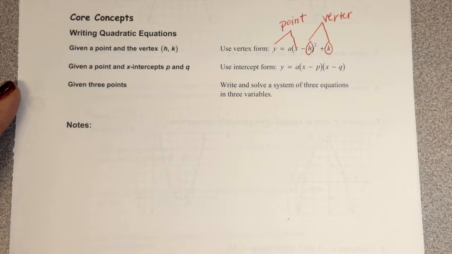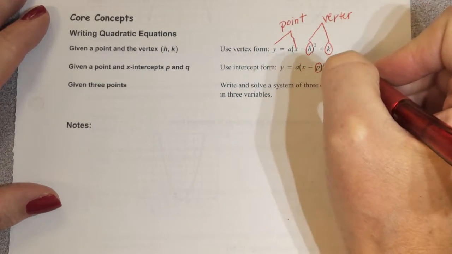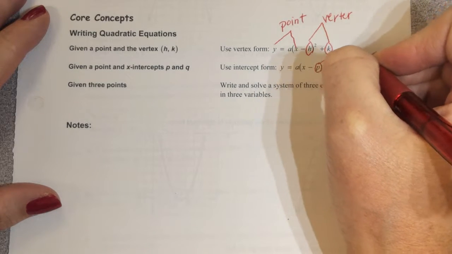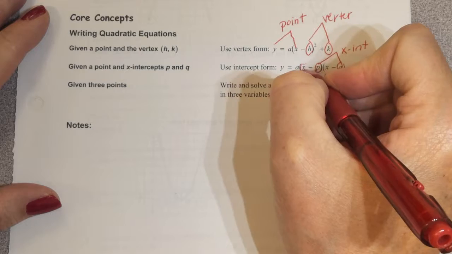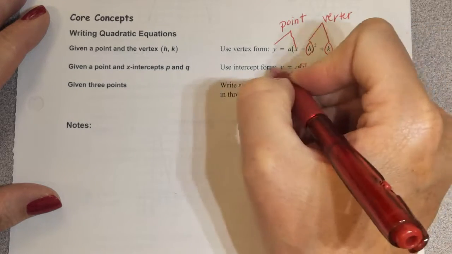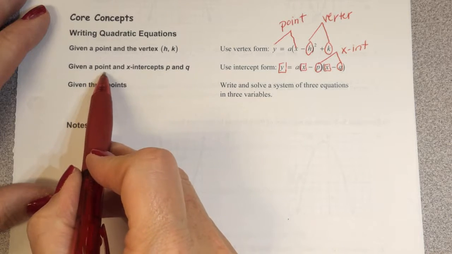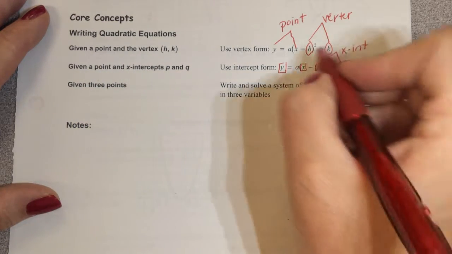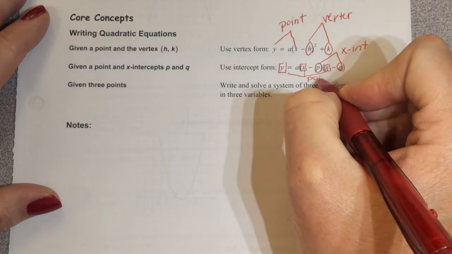We could also be given the x-intercepts. If we're given the x-intercepts, those are going to get plugged in here and here. And then what's going to go in for x and y? What's this? Point, right? So the point's going to get plugged into these spots.